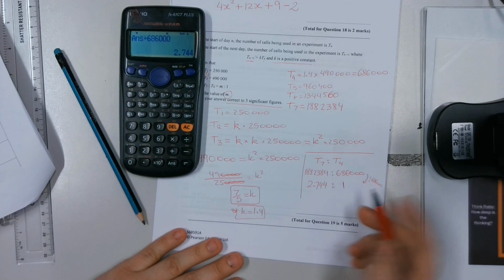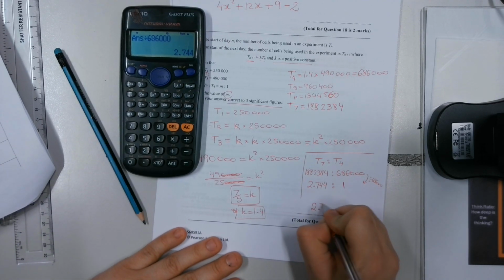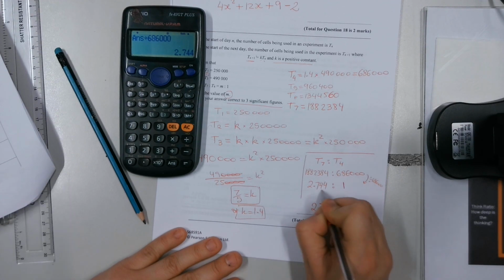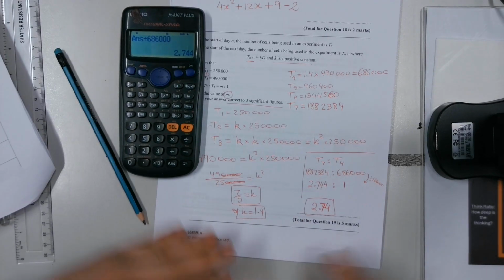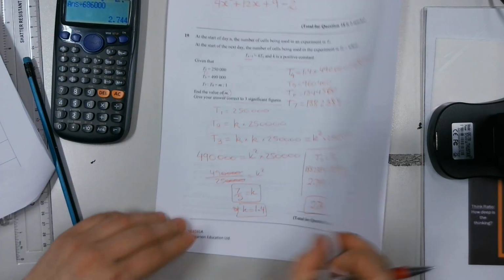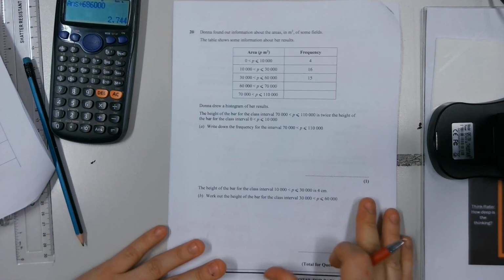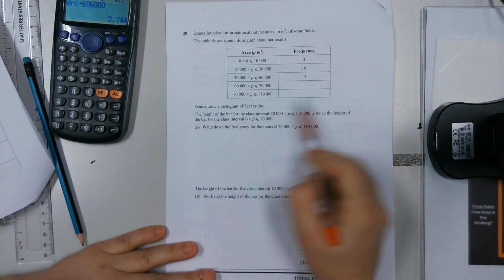Round it to 3 significant figures, 2.74, because the 4 stays the same. Right. Finally, we've got a question with a frequency table.